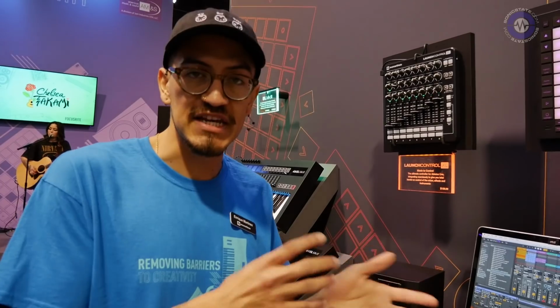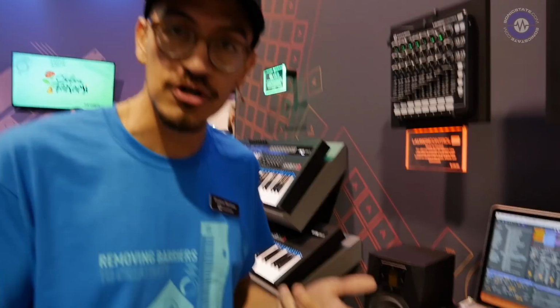You got 4 tracks, 8 notes of polyphony each. We've also doubled the sequence lengths. So originally you only had 8 patterns of 16 steps each. Each pattern now has 32 steps.